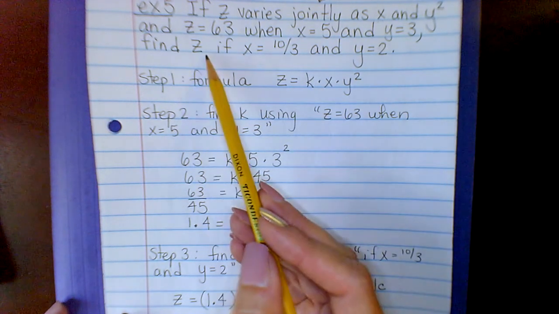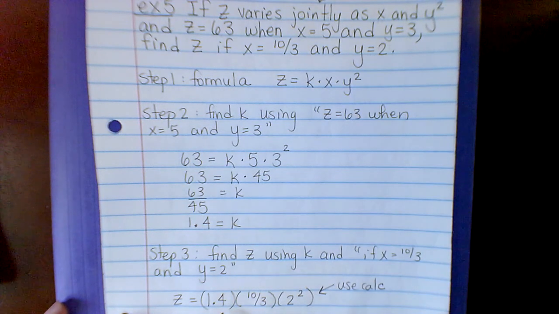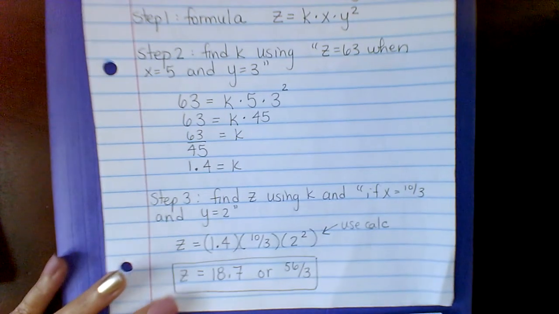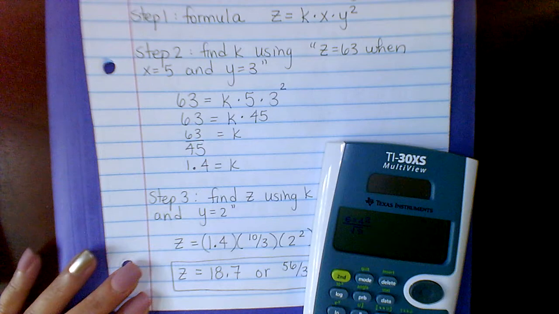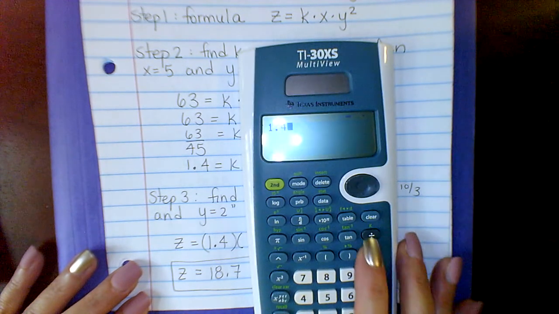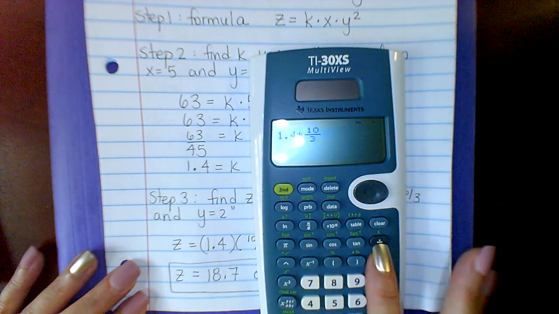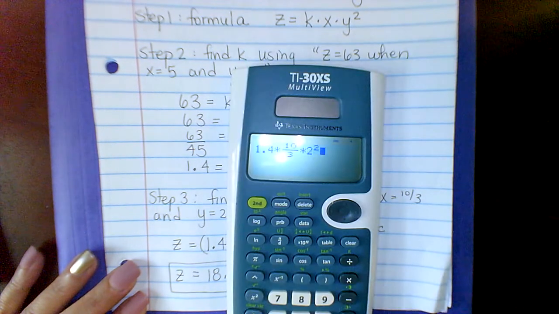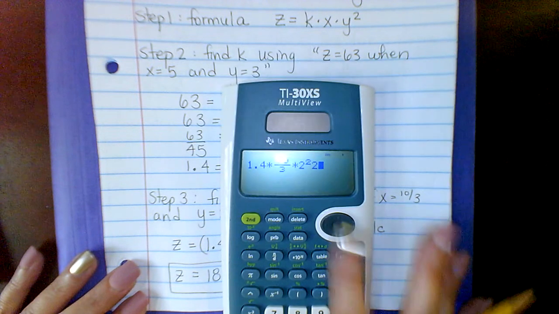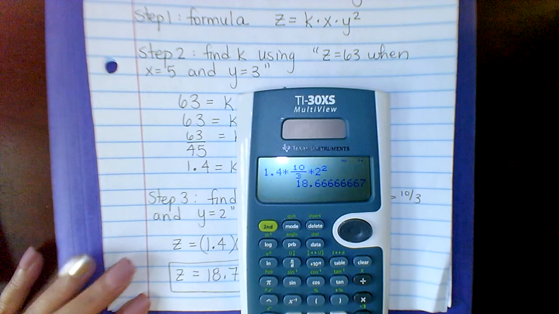All right, step 3, we're going to find Z, because it says find Z. We're going to use these two and the K that I just found and plug those into the original formula. You can just use the calculator for that. I just made that little note out there so that you don't think that I did all that in my head, and that's all one big computation at one time. 1.4 times the fraction 10 over 3, times 2 squared. Ooh, extra 2 in there by accident. All right, so we get 18.7.